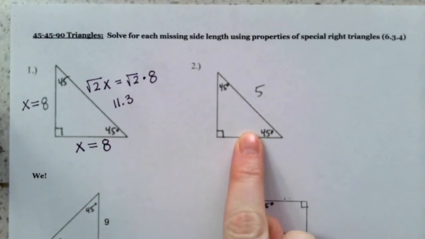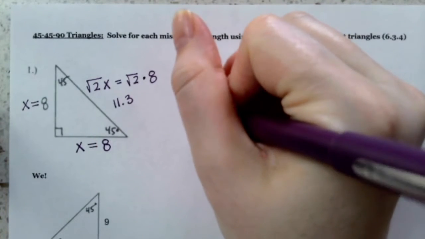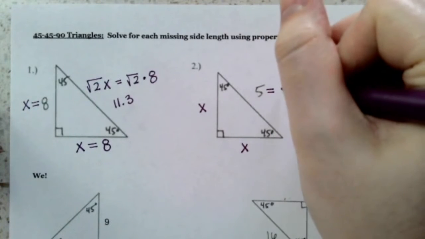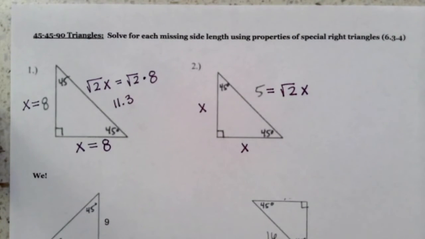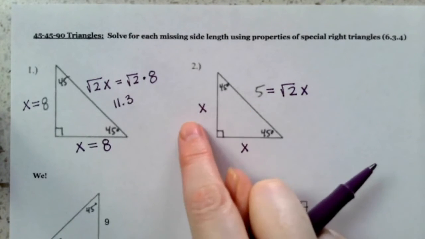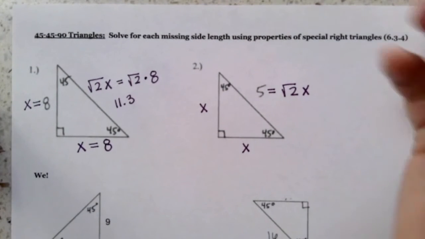So now this one is a little bit harder because when I go to label it, this side is x, this side is also x, and then this one is the square root of 2x. Now here, I can't figure out these until I know what x is. So I need to do a little bit of solving.